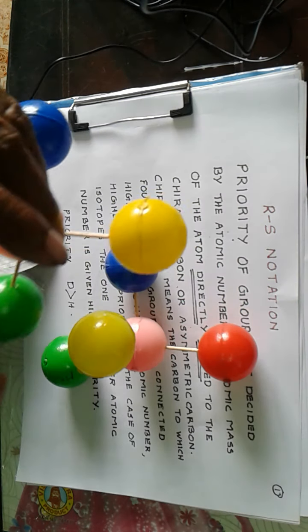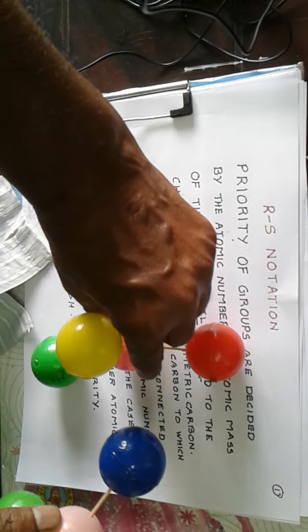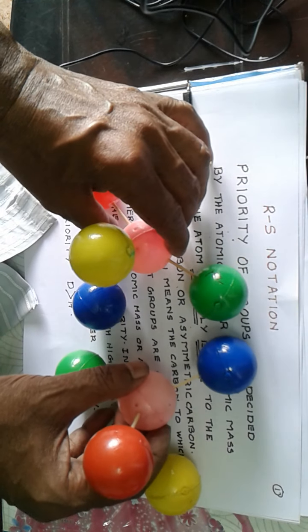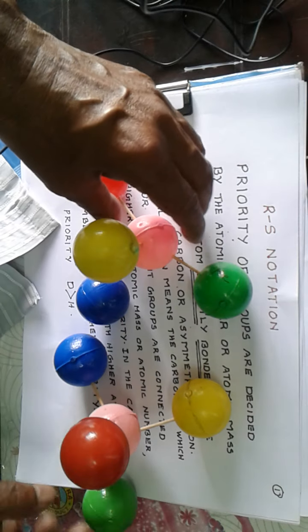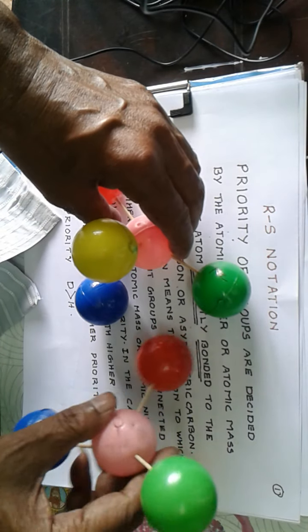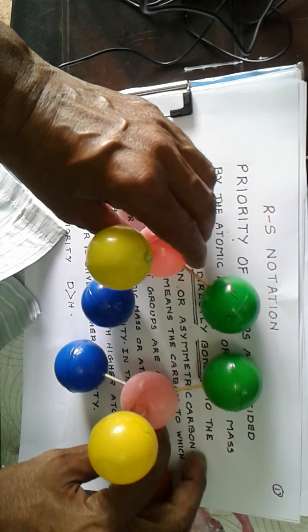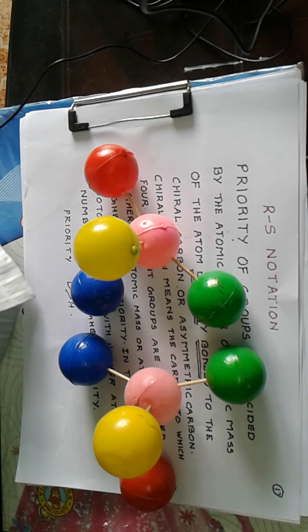So these two are not the same configurations, but if you place a mirror between these configurations, placed like this.